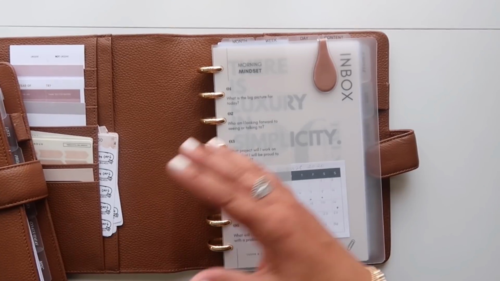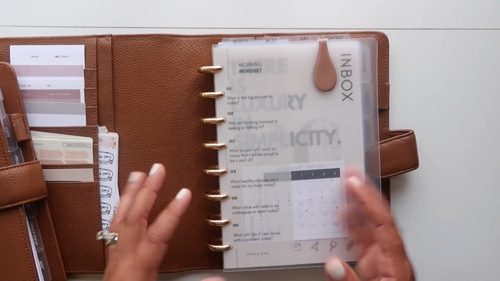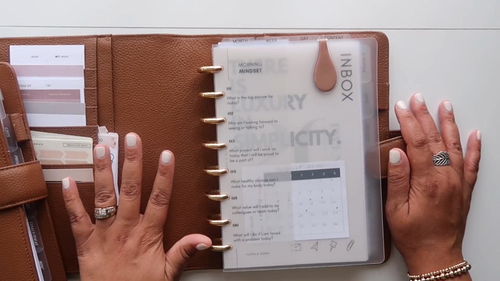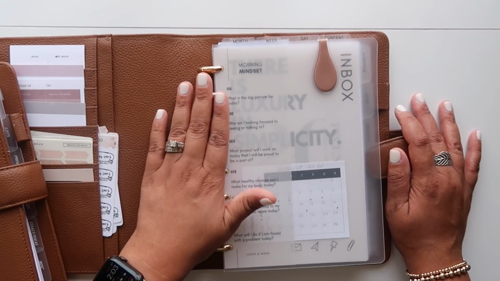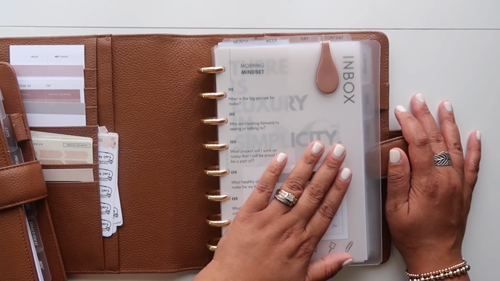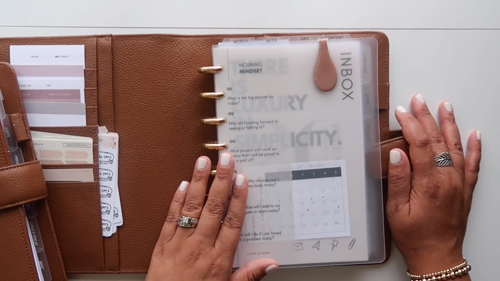I feel like there's still room to grow for this system. There are some things that I feel like it would be nice to have, like more of a variety of covers. I feel like there's not a lot of covers for these. If you want to have a cover, I have shown my setup video of this planner. If you want to go check it out, I'll leave a link down below.